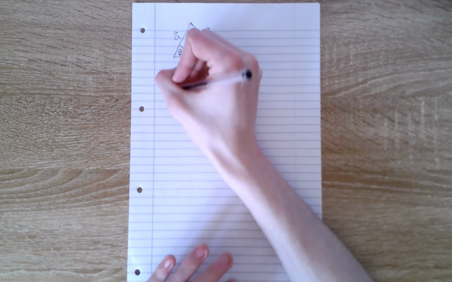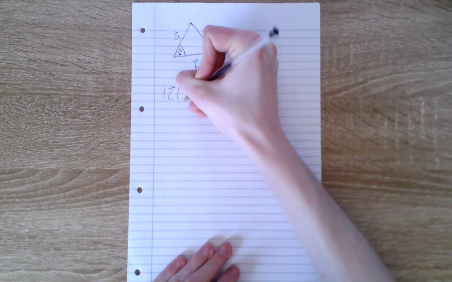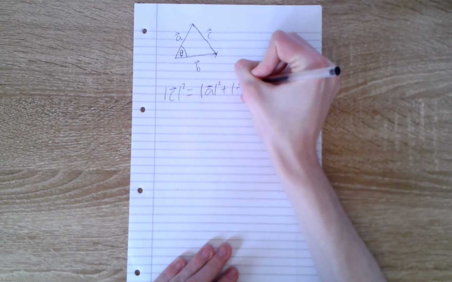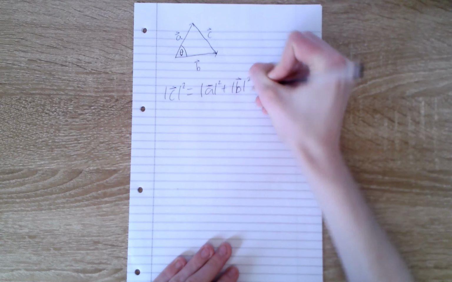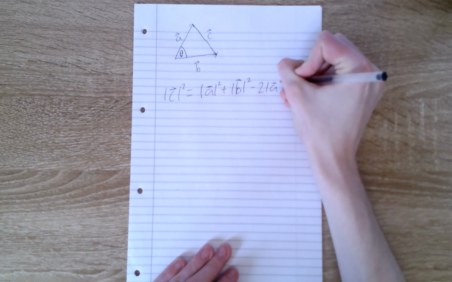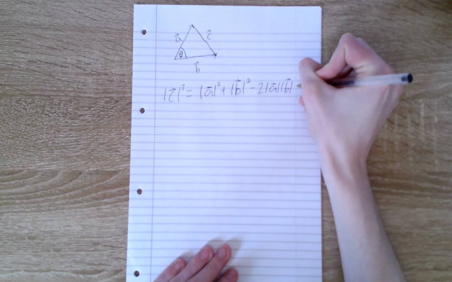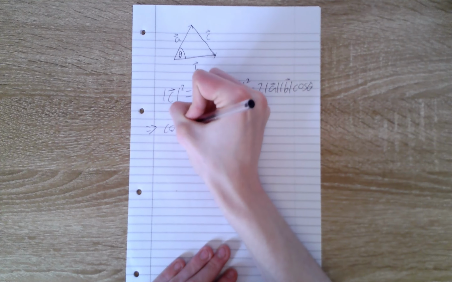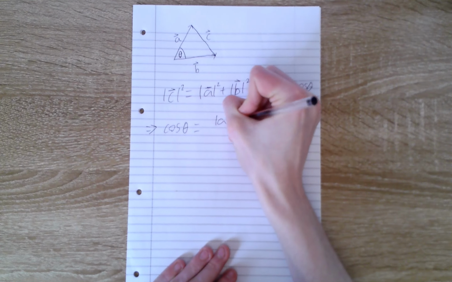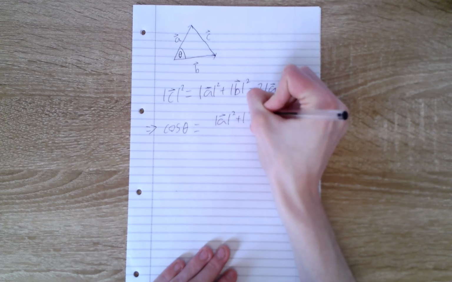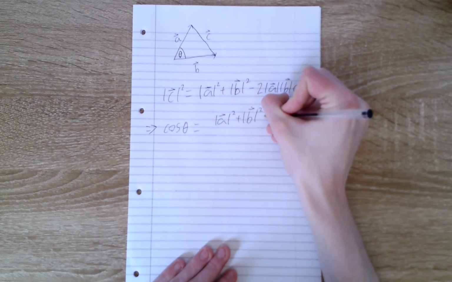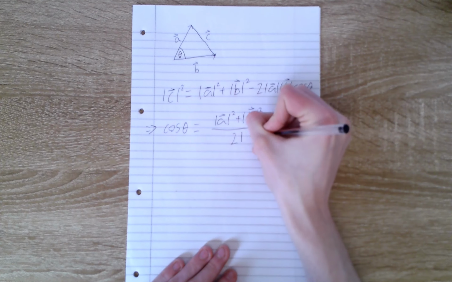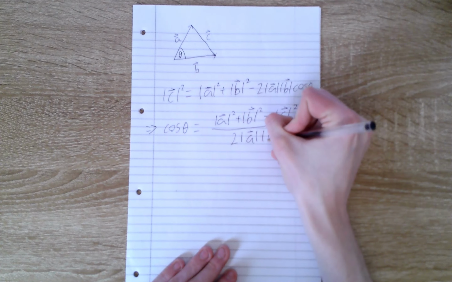So the cosine rule gives us that the magnitude of c squared is equal to the magnitude of a squared plus the magnitude of b squared minus 2 times the magnitude of a times the magnitude of b times cos theta. So we can rearrange this to get that cos theta is equal to the magnitude of a squared plus the magnitude of b squared minus the magnitude of c squared divided by 2 times the magnitude of a times the magnitude of b.